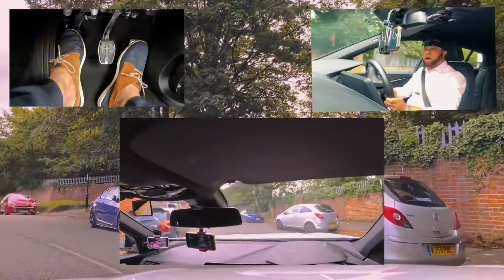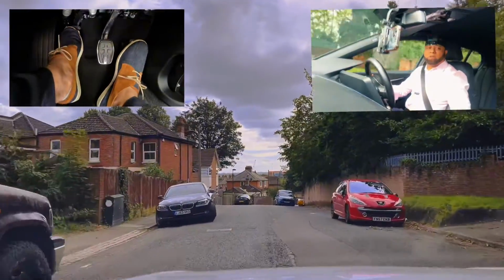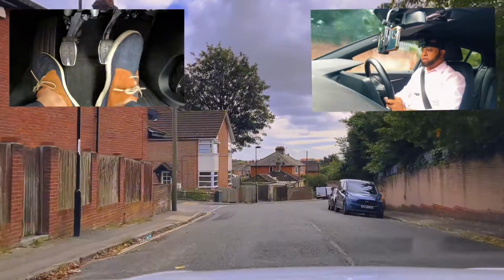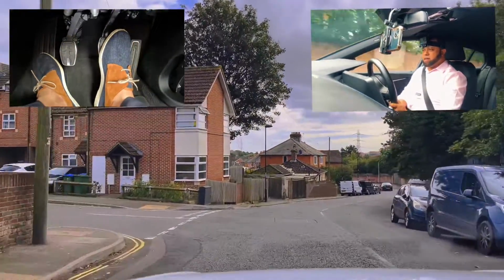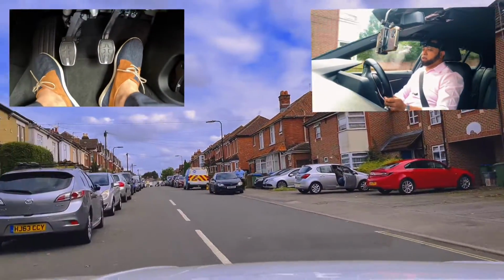So what did I do? I edge and then I saw there was a car coming. Did I go? No. What did I do? I stopped. I'm gonna go left. Mirror, mirror, signal left. And I go to my side. Okay.